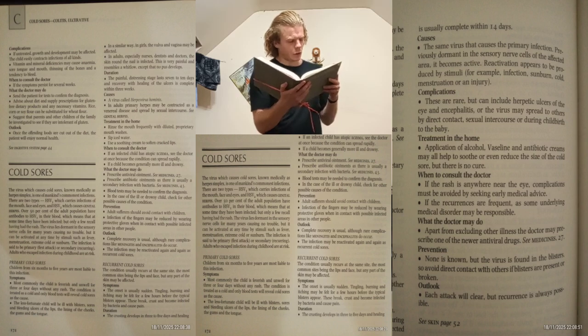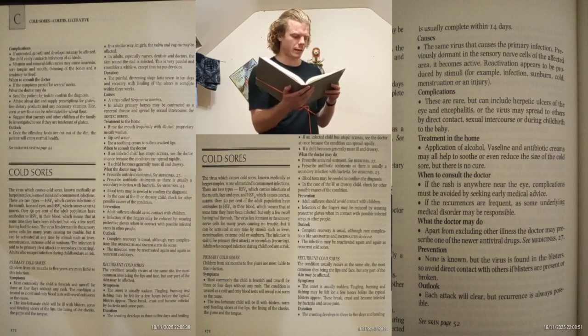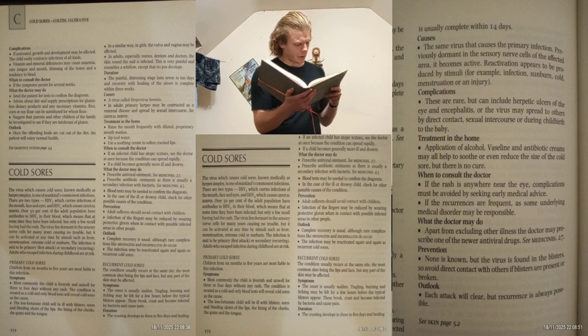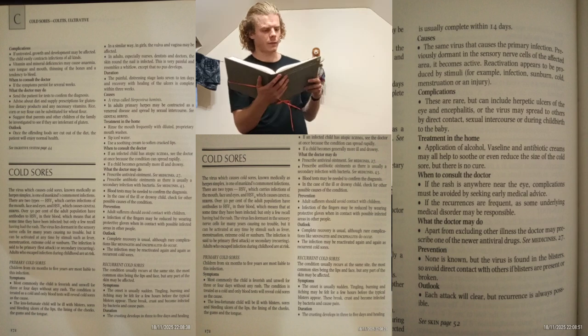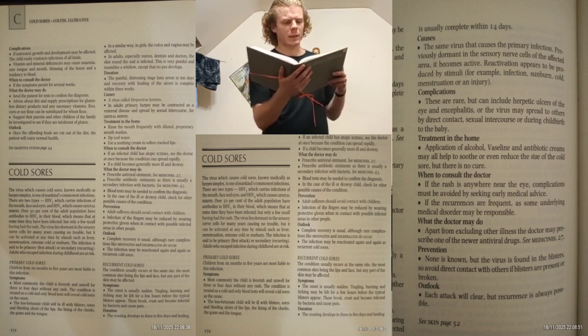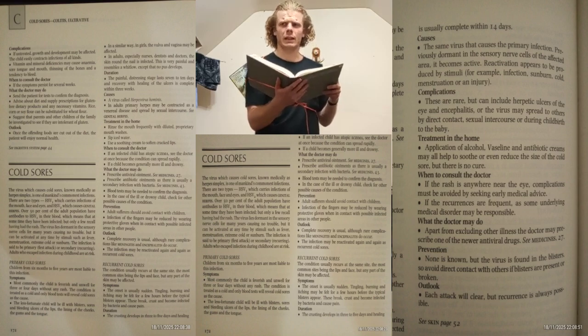The virus lies dormant in the sensory nerve cells for many years, causing no trouble, but it can be activated at any time. Primary cold sores, symptoms, duration, causes. A virus called herpes virus hominis, an adult primary herpes, may be contracted as a venereal disease and spread by sexual intercourse. So we're talking also a bit about that, sexual intercourse and genitals.